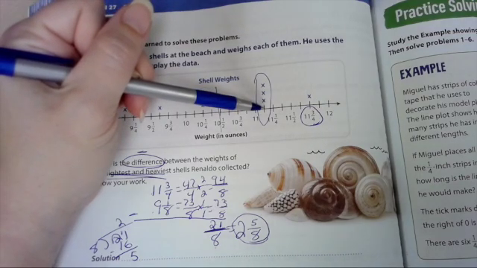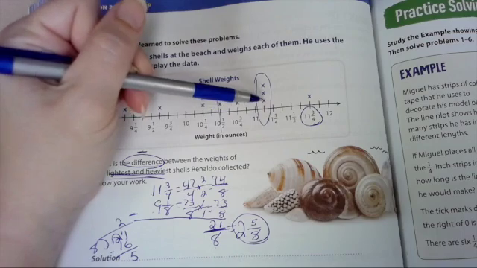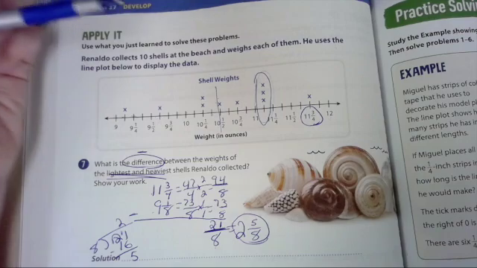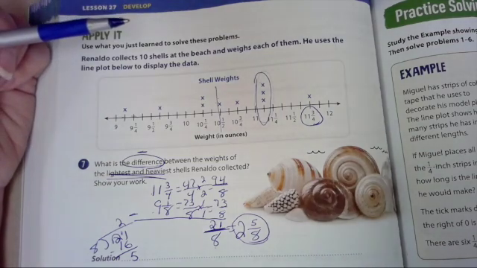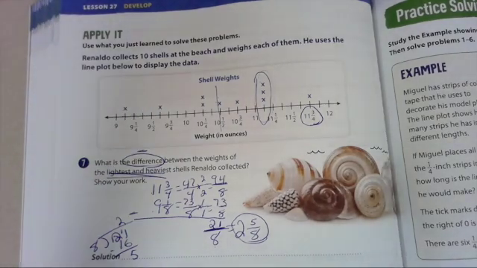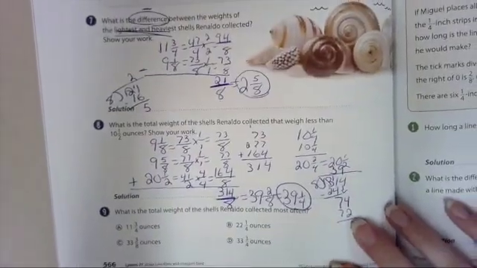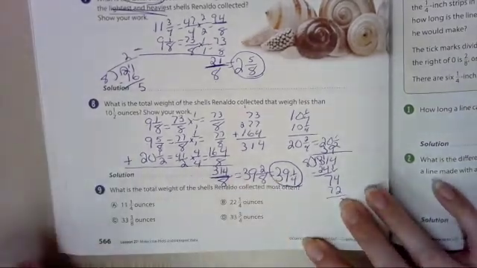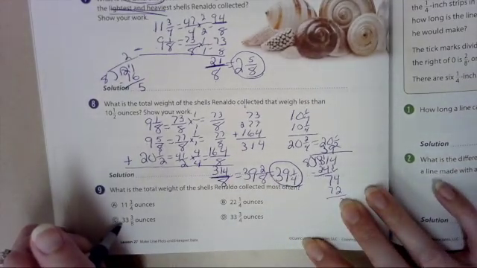They want us to add 11 and 1/8, 11 and 1/8, and 11 and 1/8 because they want the total weight of what he collected most often. Or that would be 11 and 1/8 times 3. Either way, there we go. 11 and 1/8 times 3 would be 33 and 3/8.